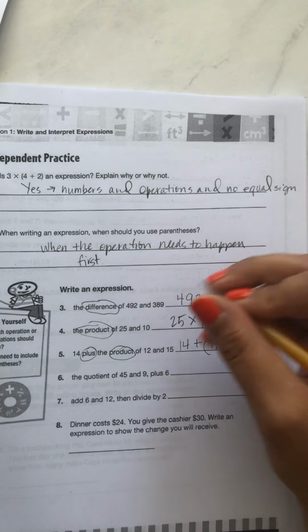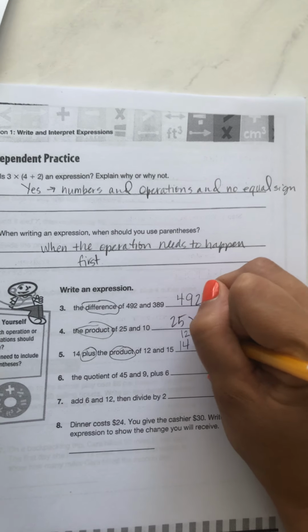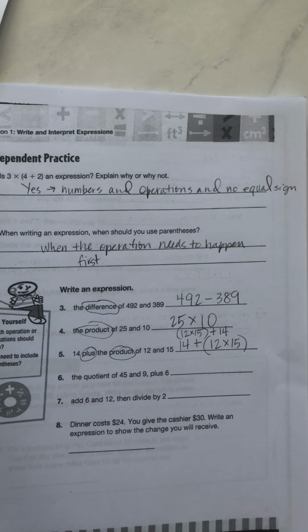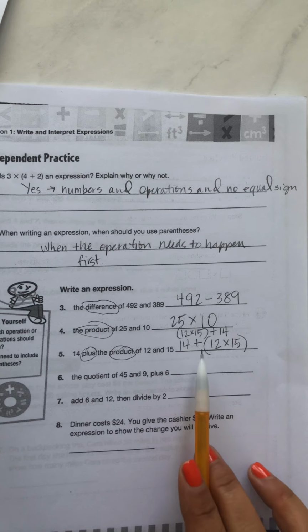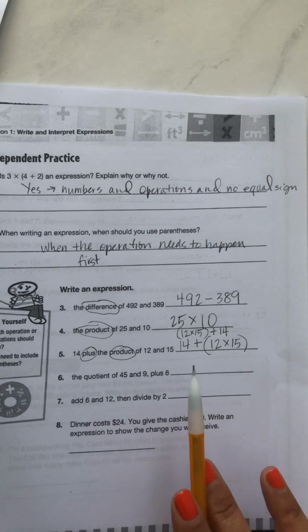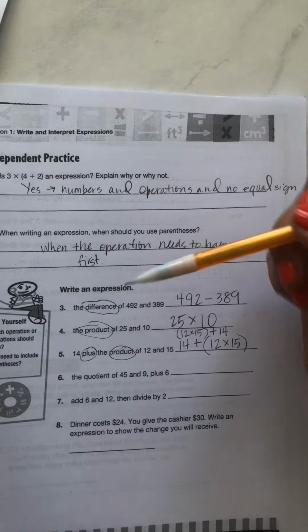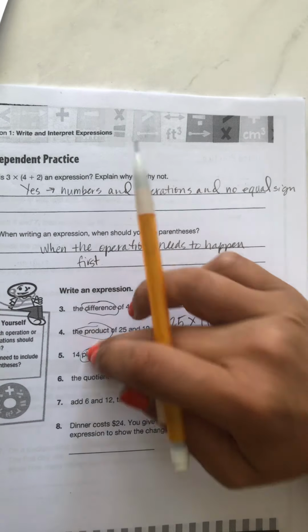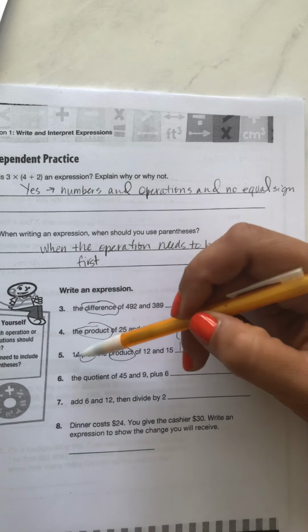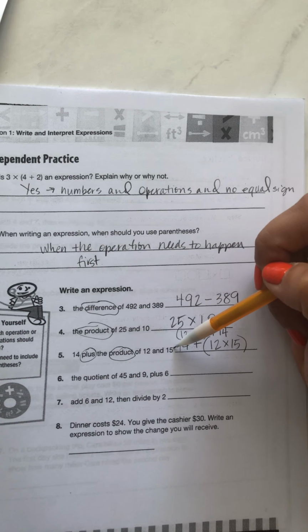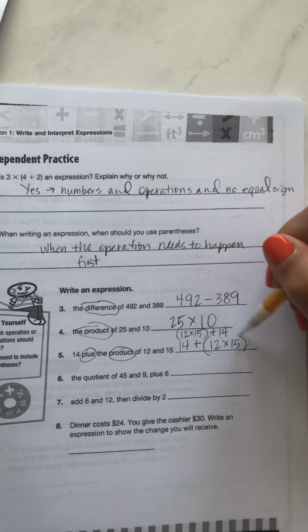So we have 14 plus the product of 12 and 15. So you could also write this as 12 times 15 plus 14. And like I said before, you don't really need the parentheses for this one because you know in your order of operations you would do 12 times 15 first anyways, then add 14. However, it's nice to just put those in there just so you can really see that would need to be done first. And how do I know that needs to be done first? Because it's 14 plus the product of those. It's not 14 plus 12, then times 15.